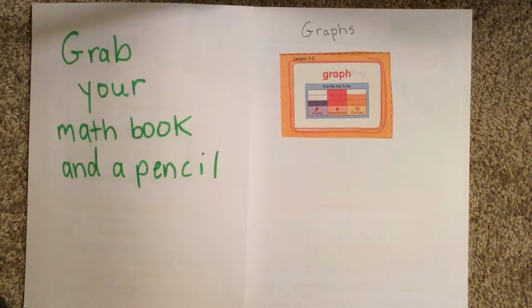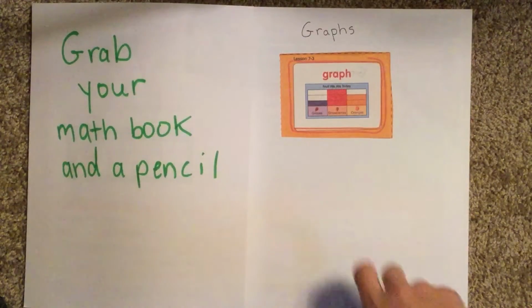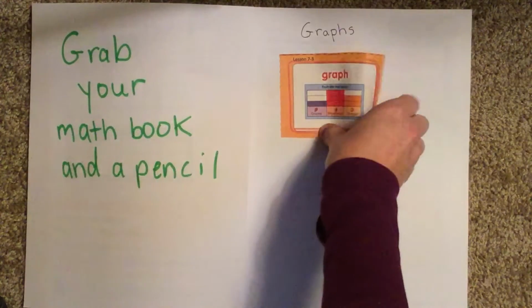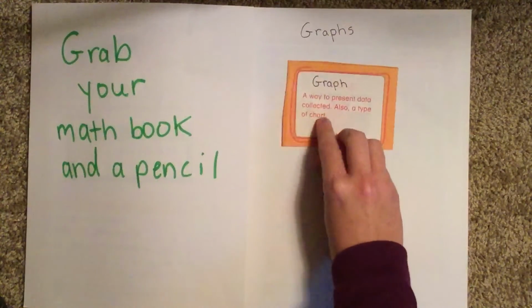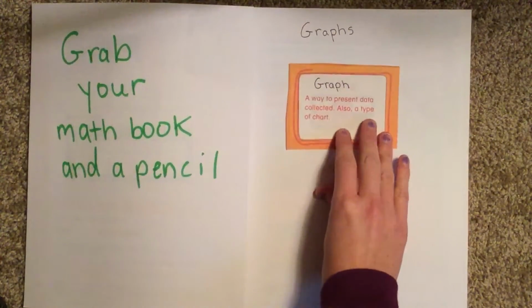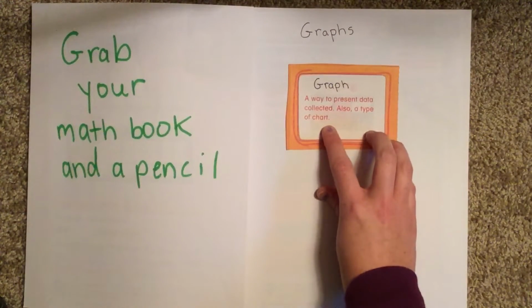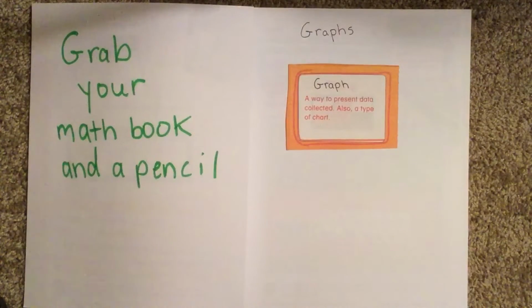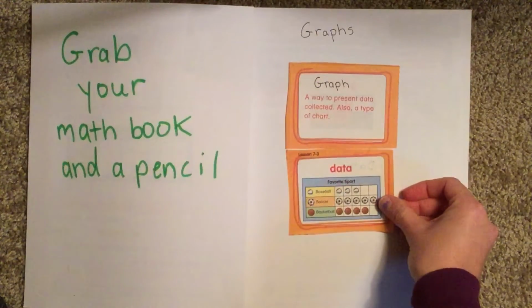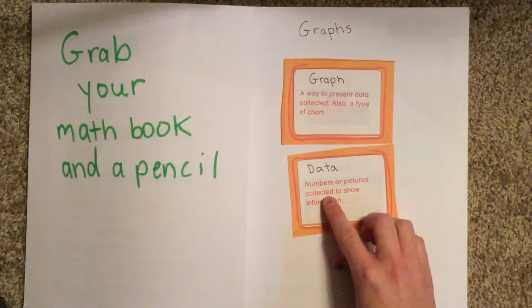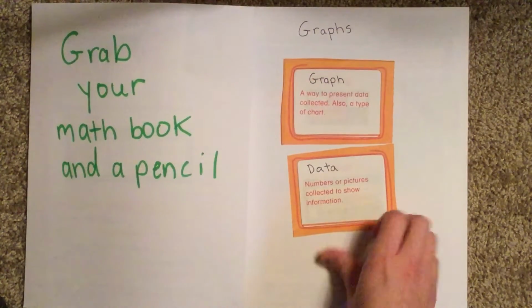So, graphs. What is a graph, you might be thinking? I have a picture of a graph right here. So, a graph is a way to present data collected, also a type of chart. Now, data, here's my data card. Data is the numbers or pictures collected to show information.